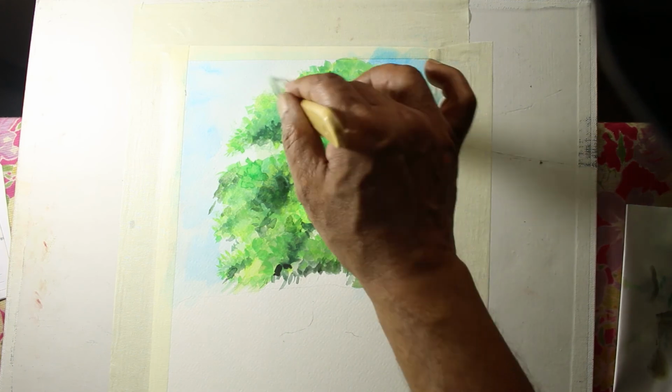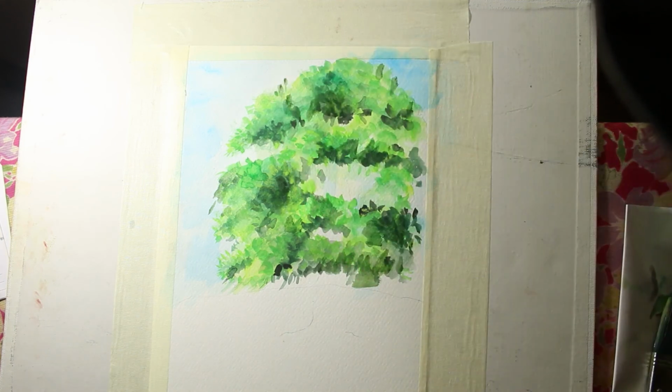So basically, in summary, I've mixed these 3 shades, started off with the highlights, midtones and then the dark, and I've more or less completed the branches and the leaves.